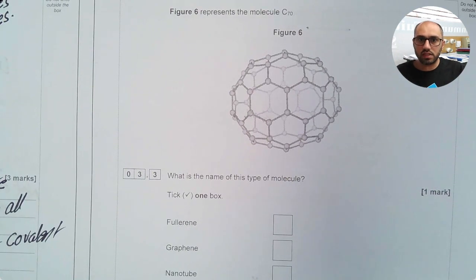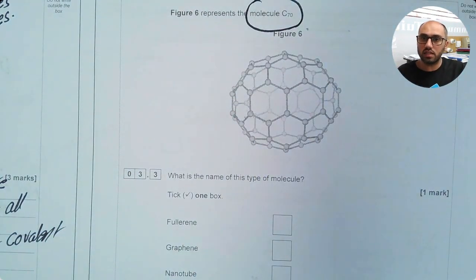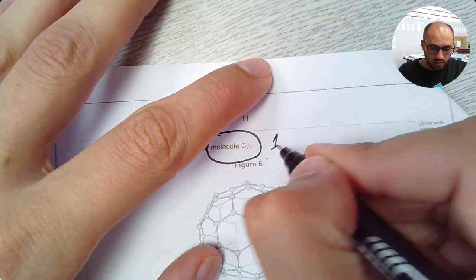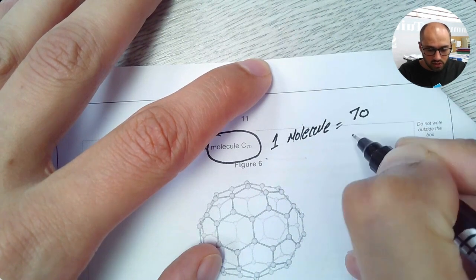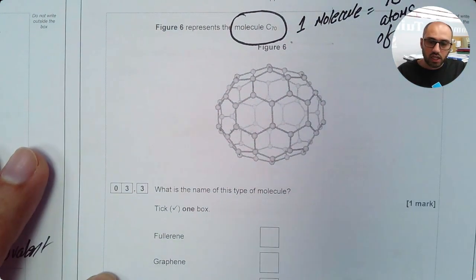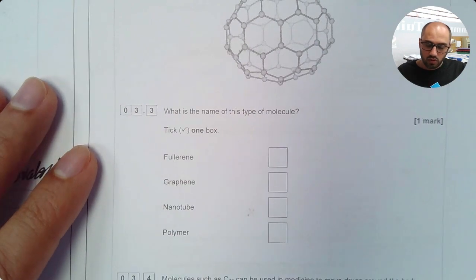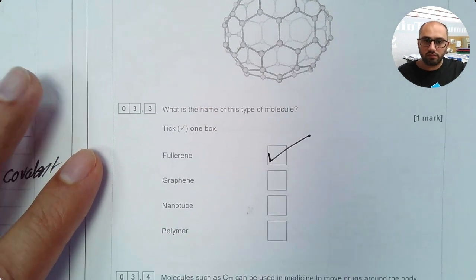Next part says figure 6 shows the molecule C70. Now let's quickly have a look at this word, molecule C70. This means each molecule has 70 carbon atoms. So I can say one molecule is basically equal to 70 atoms of carbon. It says what's the name of this type of molecule? So they've given you the 4 options here: fullerenes, graphene, nanotube, or polymer. In this case, the answer is fullerene.